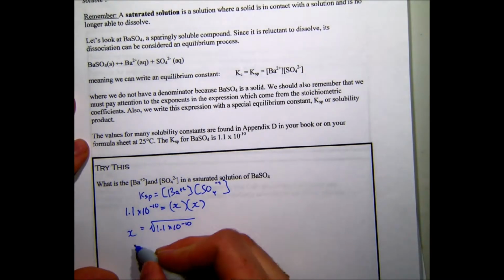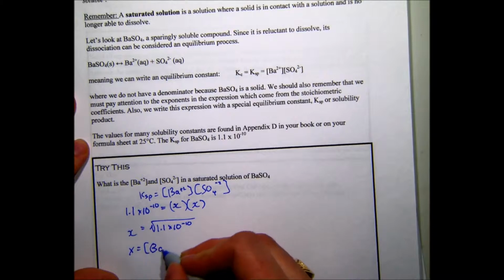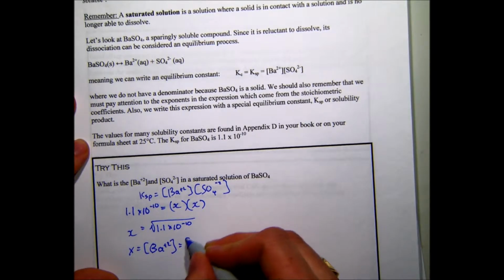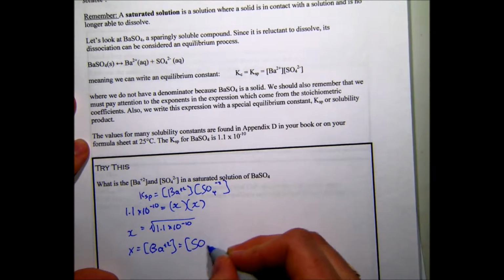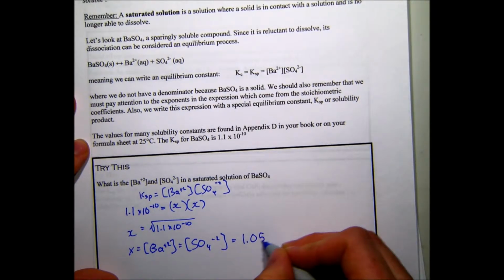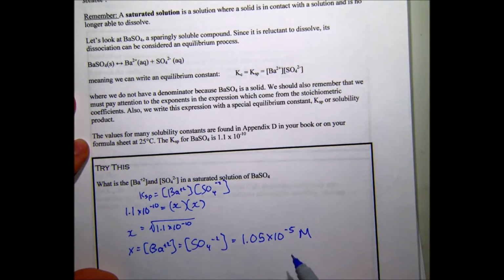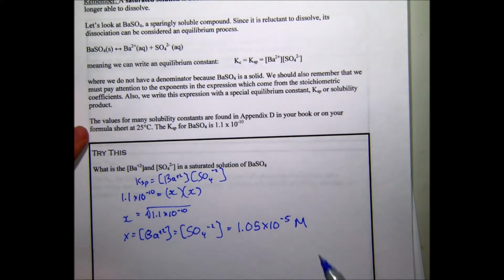The root, so x is equal to barium plus 2 is equal to the sulfate ion concentration, and that's equal to 1.05 times 10 to the negative 5 molar. Essentially a very, very small value compared to whatever the solid would be. So that's the basic behind what equilibrium is.